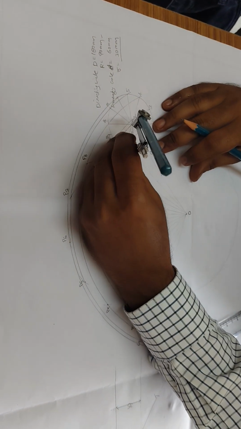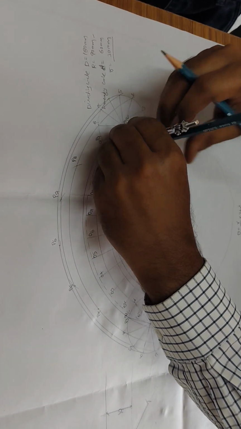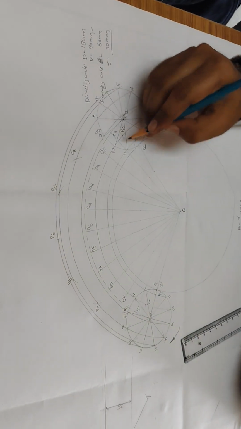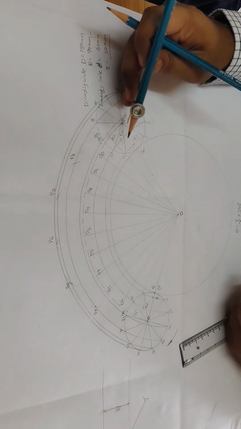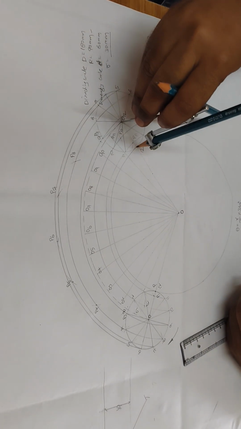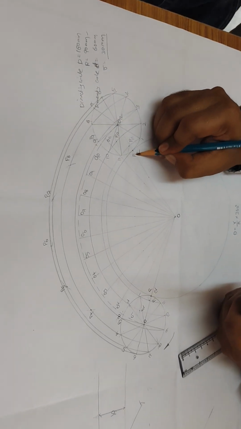Next, O11 as center, cut the 11th curve. So this is the 11th curve, P11. Next, O12 as center, cut the 12th curve, last point. Exactly, we get the point, this is P12, the ending point.